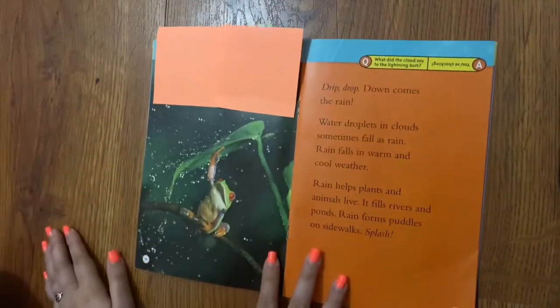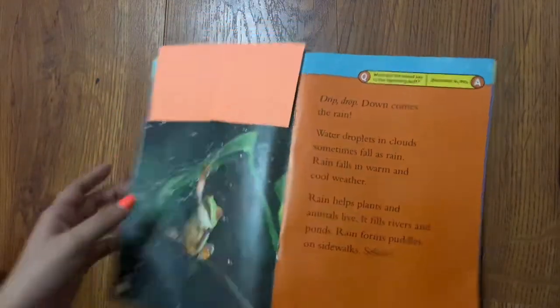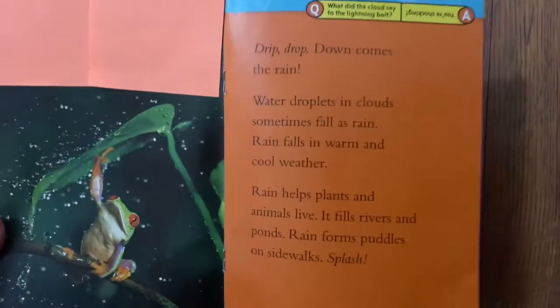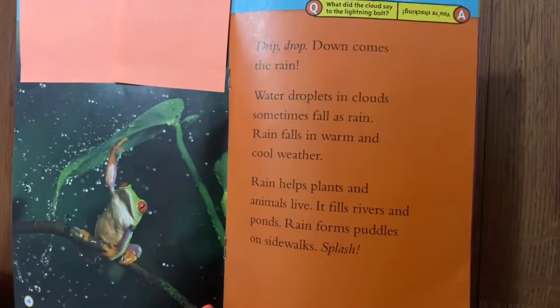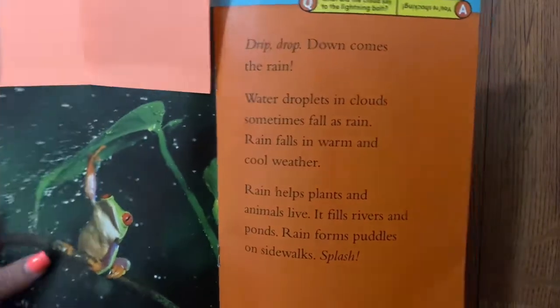All right, so here is the page that I'm going to be sharing with you all today. Give you a closer look at it. The first thing I'm going to do is read the page out loud, and as I'm reading it, I'm going to think about things that are repeating.